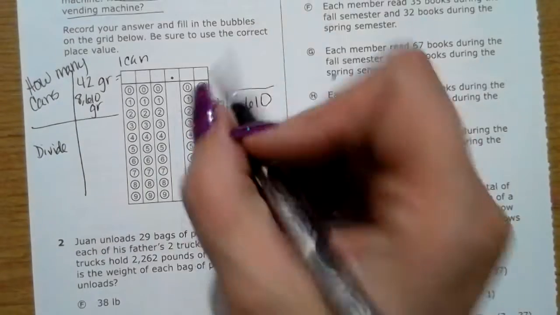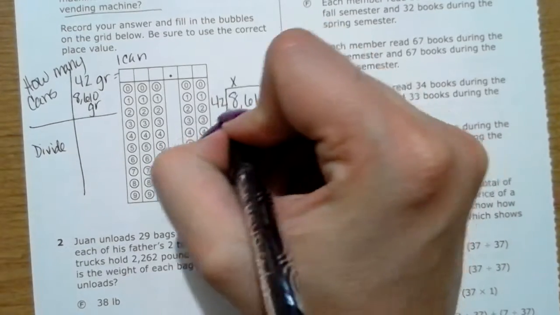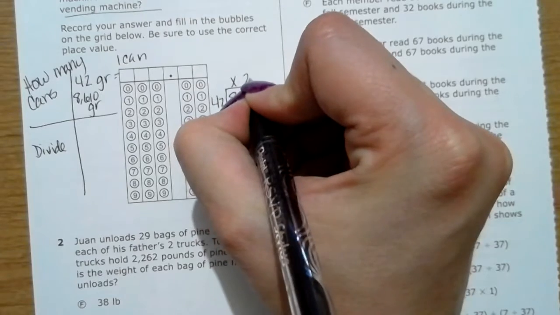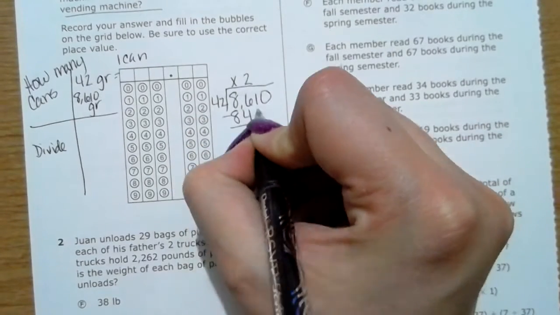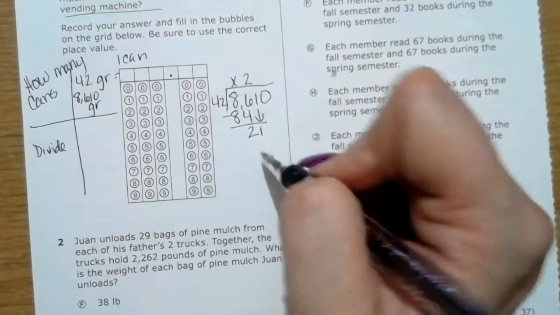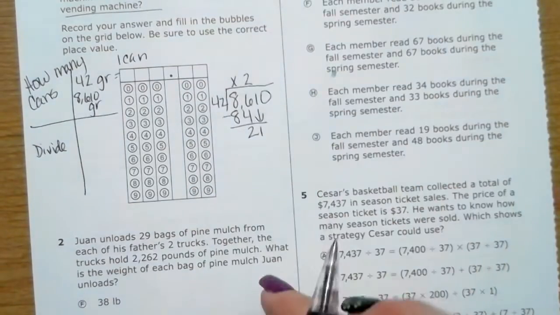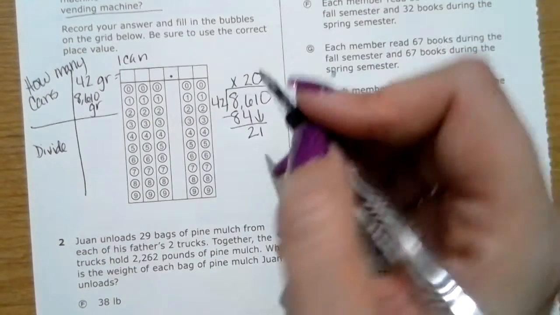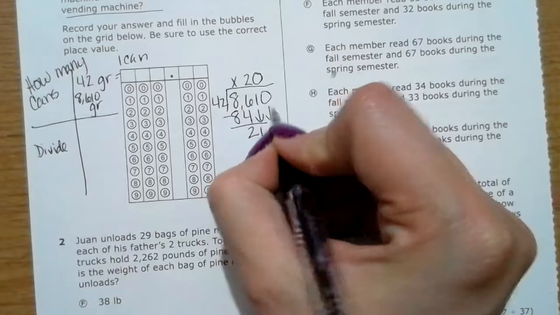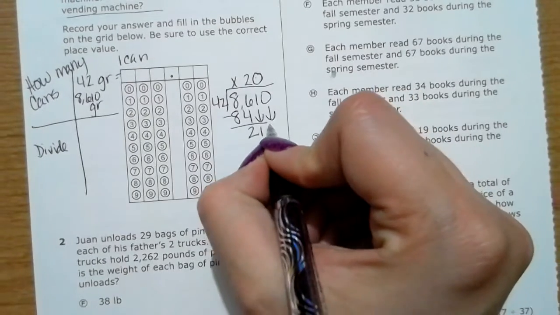So 42 doesn't go into 8, but it goes into 86 two times. That gives me 84. I subtract, I'm left with 2, bring down the 1. 42 does not go into 21, so I can't just bring the 0 down. I have to put the 0 up here, and that's the mistake we make a lot of times. Once I put that 0 up there, I can bring down the 0.